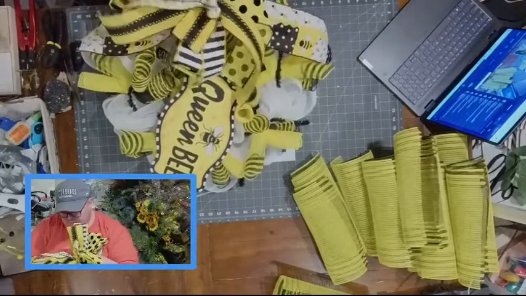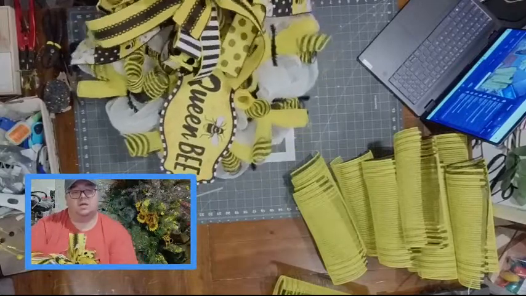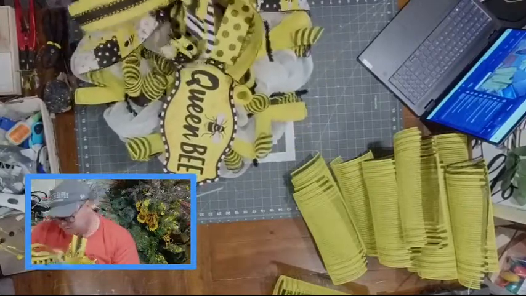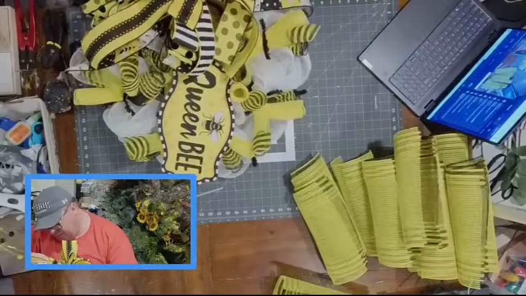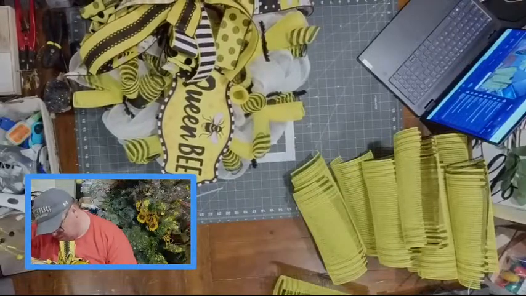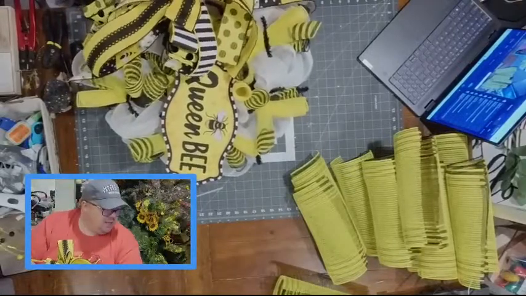There y'all go, friends. So yeah, the 20-inch, I started using 20-inch pipe cleaners about halfway through last year. Someone told me about them, and I love them.